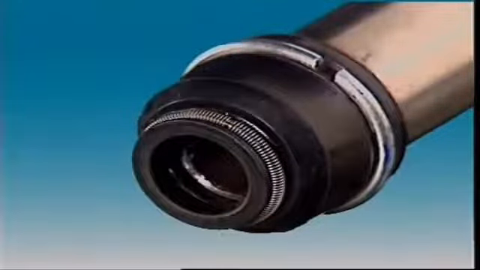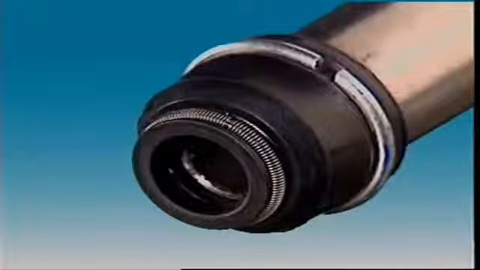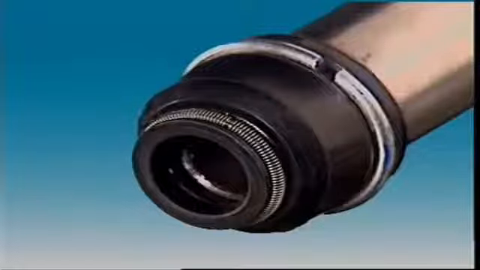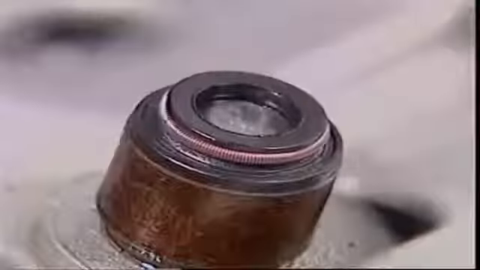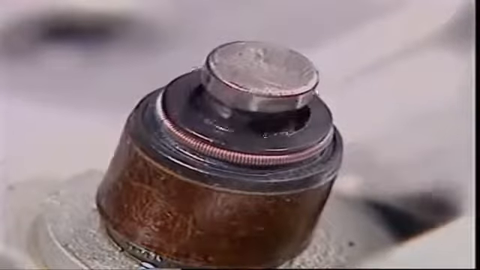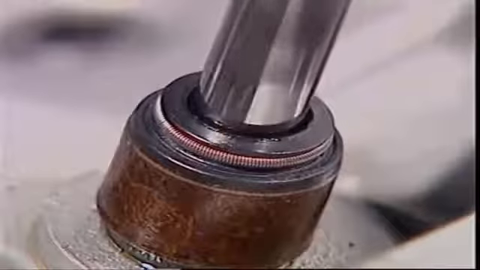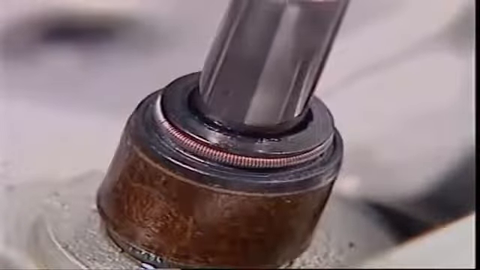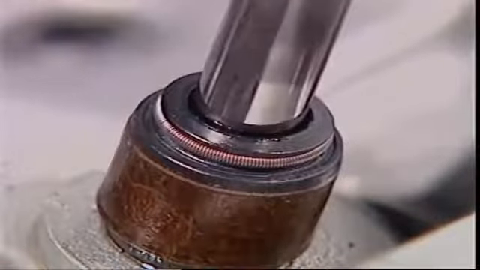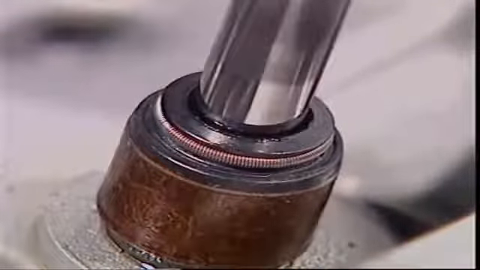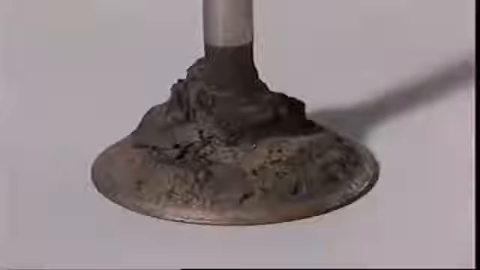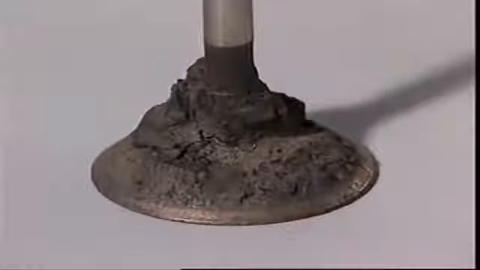Oil seals are fitted to the valve stems or the guides on both intake and exhaust valves. They prevent too much oil passing down into the combustion chamber. The coil spring on the outside holds the sealing edge against the valve stem. The angle at the top of the seal forms a small reservoir of oil to lubricate the stem and guide. If there's too much oil there, carbon deposits form in the port and on the valve head.